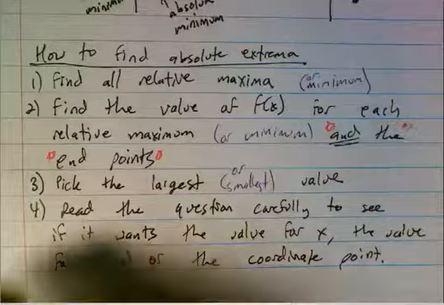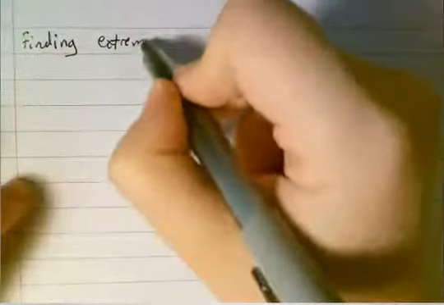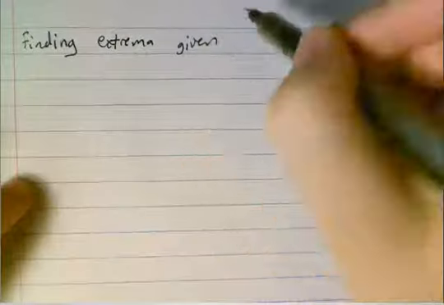Let's start out finding the absolute extrema if we have a graph of the function that we're interested in. Finding extrema given f of x.